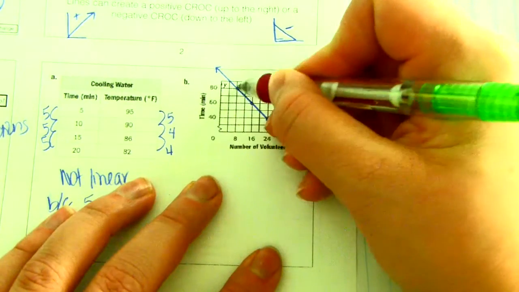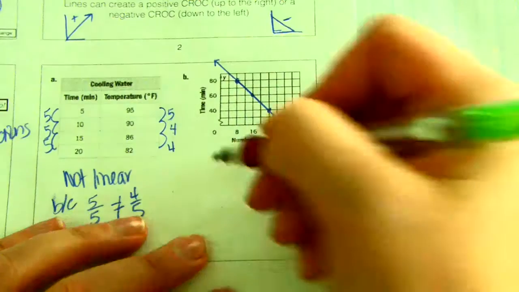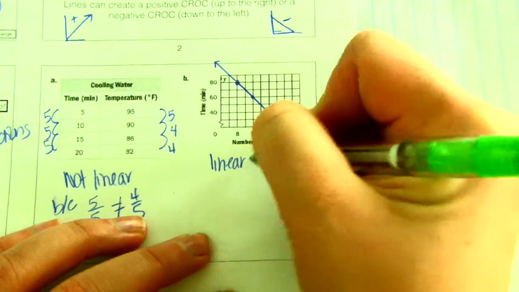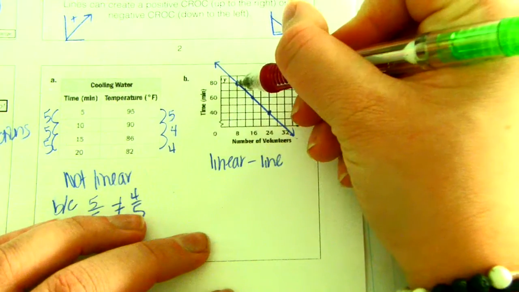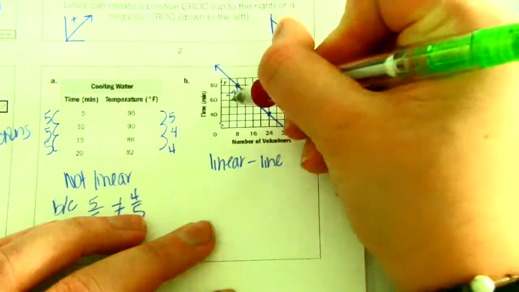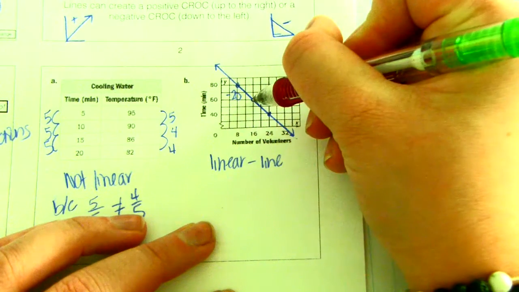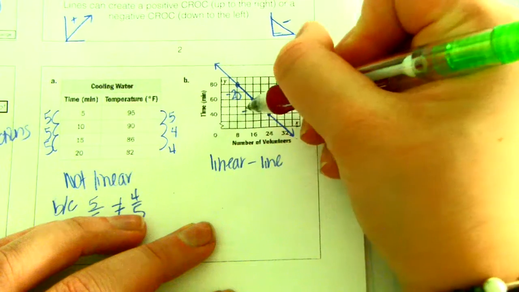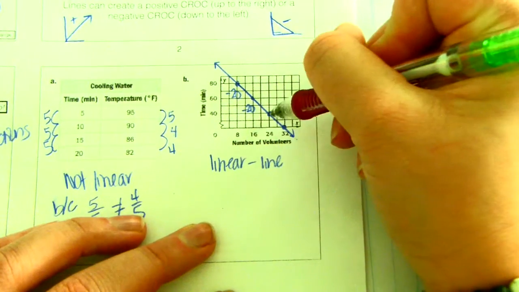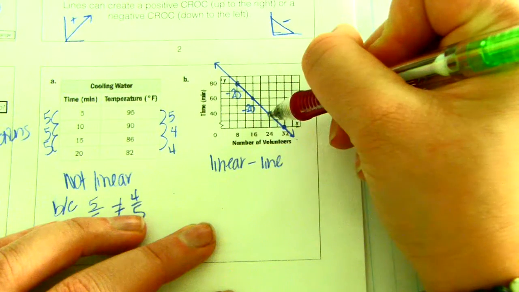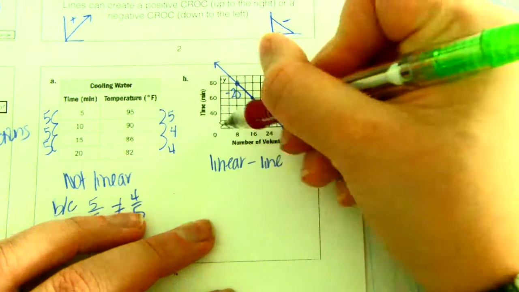So I went through all 3 dots, so that says it's linear because it's a line. Or we can check our numbers. It goes from 80 to 60, so that drops 20. From 60 to 40, that drops 20. And then this one, if we pretend there's a dot here, it drops from 40 to... well, we can't actually see that because it's a little zigzag thing.